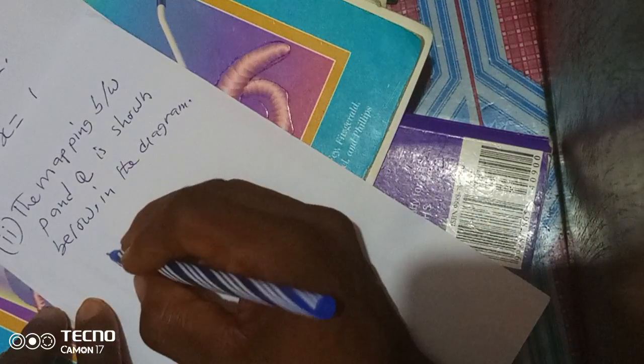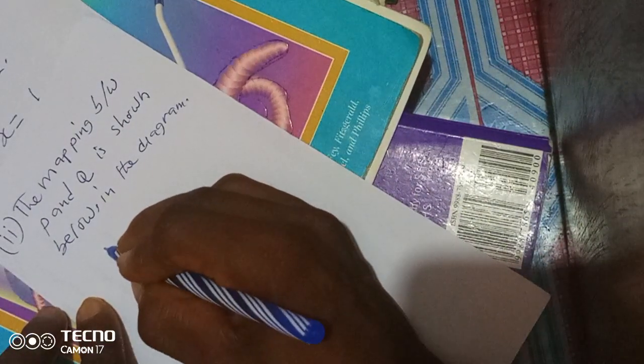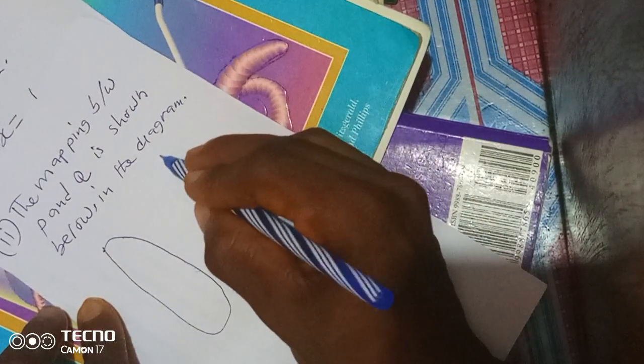So we're going to draw the mapping between P and Q in the diagram. So there's a diagram, as you can see.